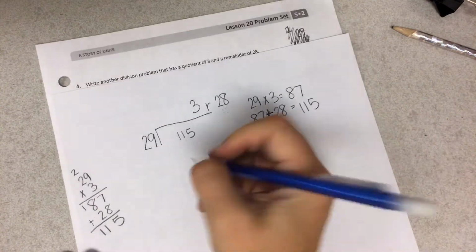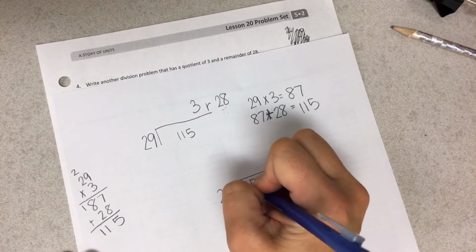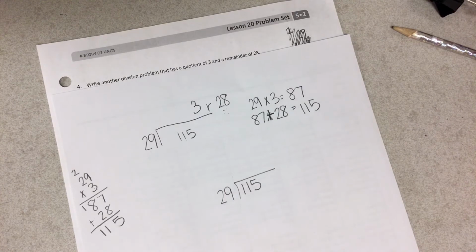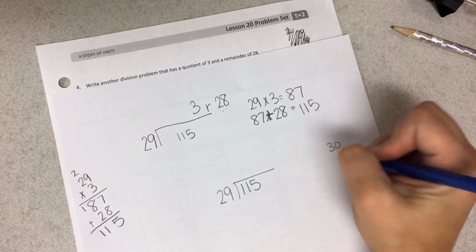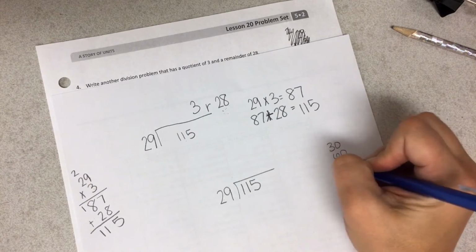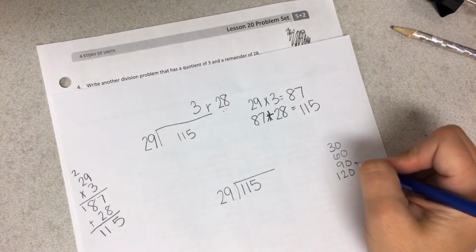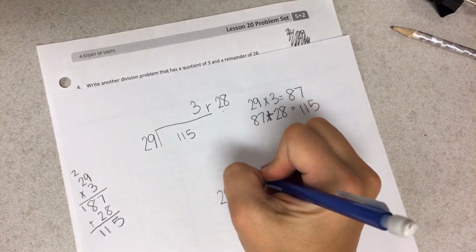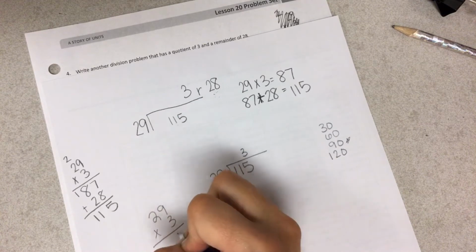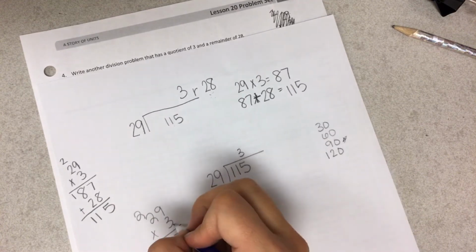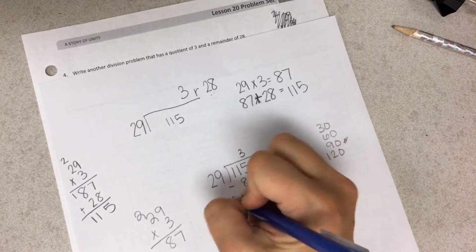Okay, so let's go ahead and check my work first. So if I have 115 divided by 29, I'm thinking here I've got 29, it's almost 30. 30, 60, 90, 120. Well, I rounded up, so we'll go ahead and try 3. 29 times 3 is going to give me 27, 6, 87, which I already know, so I'm going to subtract 87.